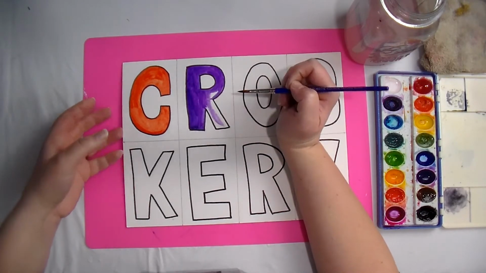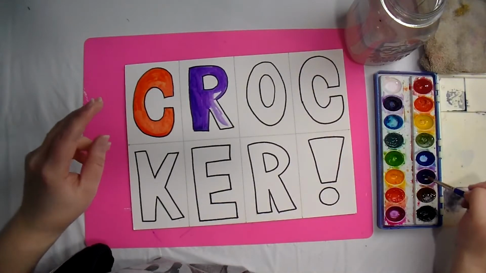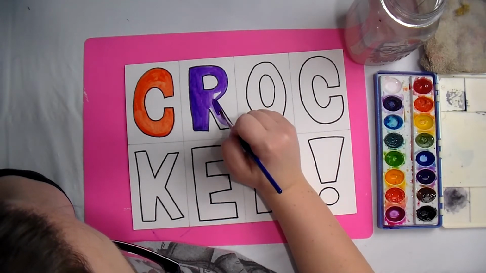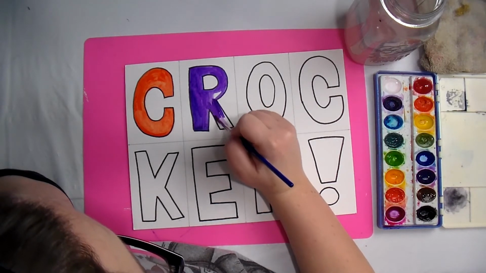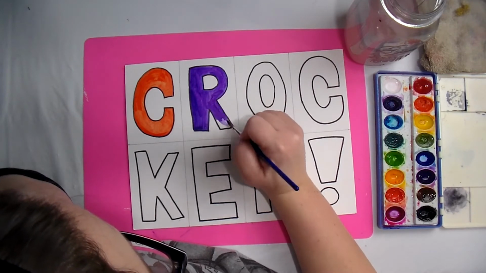Now you can tell your brush needs some more paint when it starts to look kind of speckly, kind of like you can see there. When it's starting to look like that, that means you need more paint on your brush, more liquid. So just go back to your paints, dip it in that paint, get a little more juice.